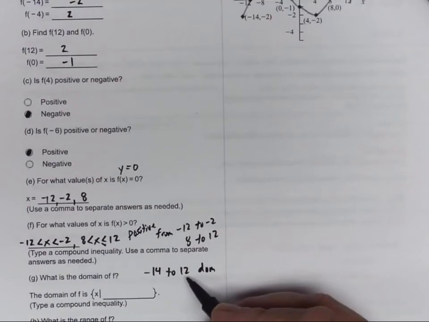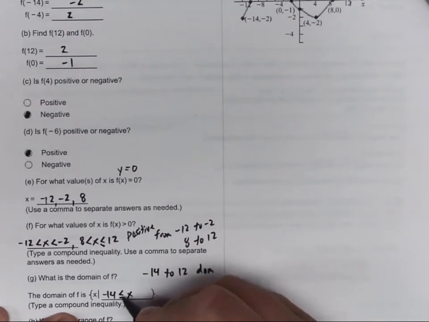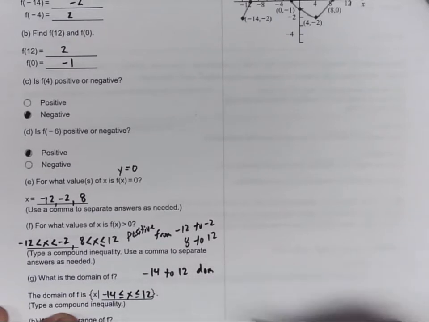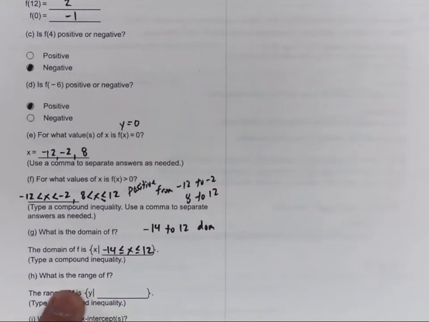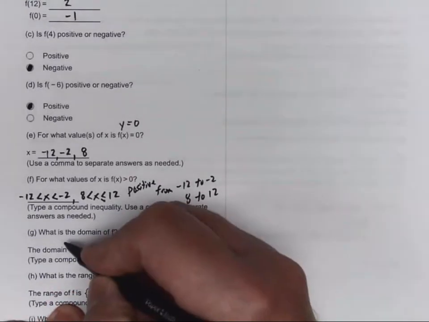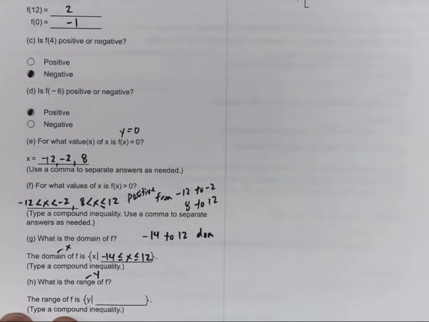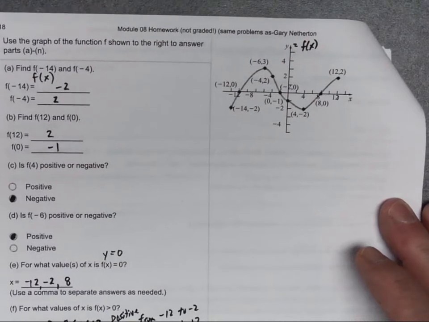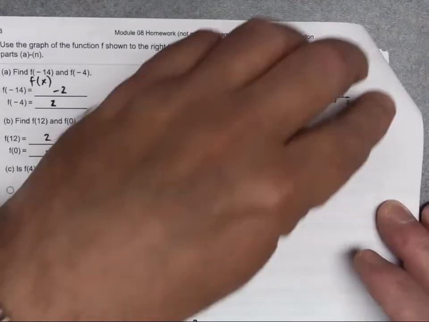So if we were to write that as a compound inequality, I think what they want us to do is to say we start at negative 14, and I think we say less than or equal to. So this is basically a way of writing negative 14 to 12 and everything in between. Now H says the range. Range, so if I say domain, I'm looking at x's, range, I'm looking at y's, and it's the same principle. I look at my graph and I say, what are all the possible values of y? What are all the values of y for this graph?